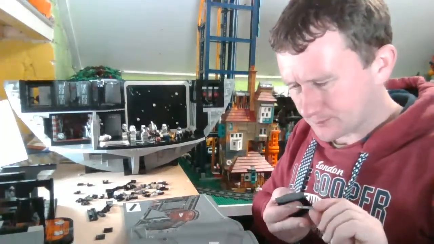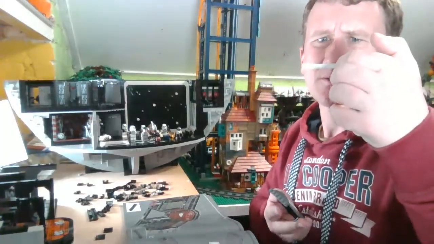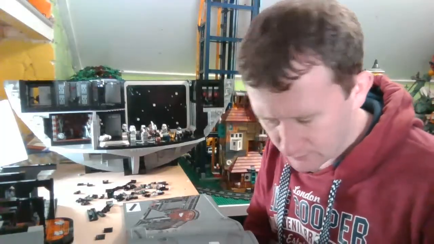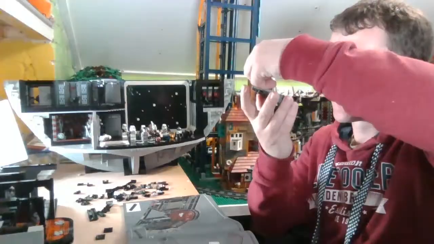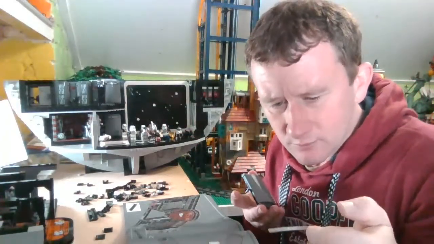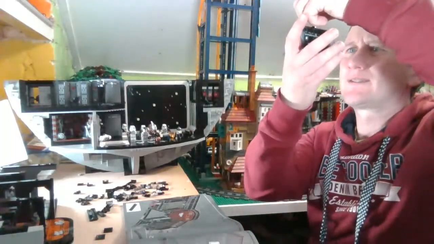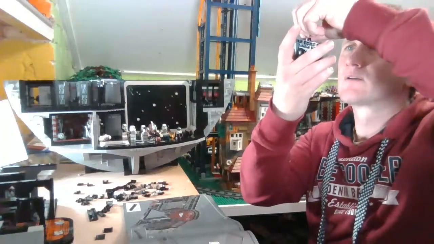Again, got to make sure that this goes on the right way, which is that way. Yep. If this goes on wrong, I'm not going to be able to get this one off. Yeah, I think that's right. I think this is the right one.